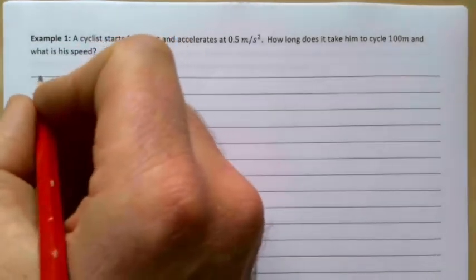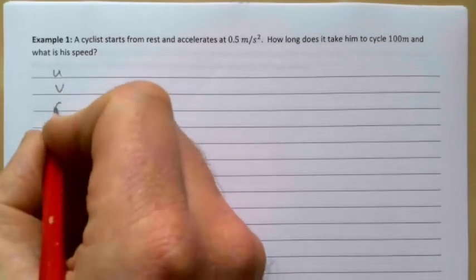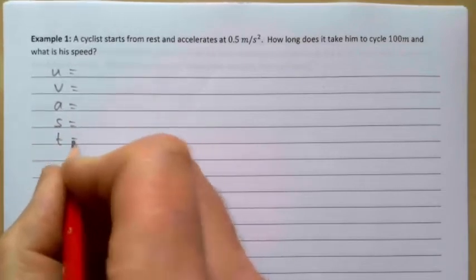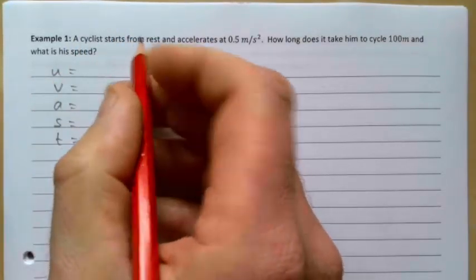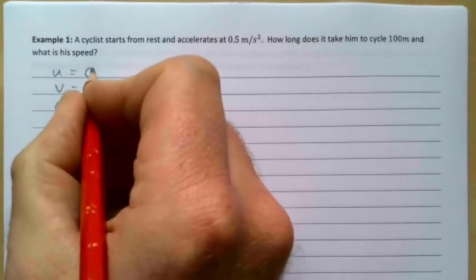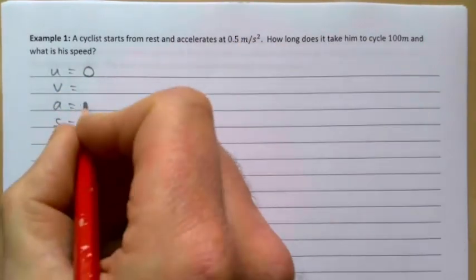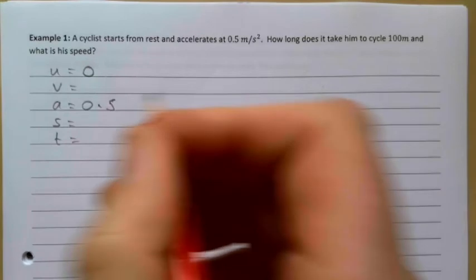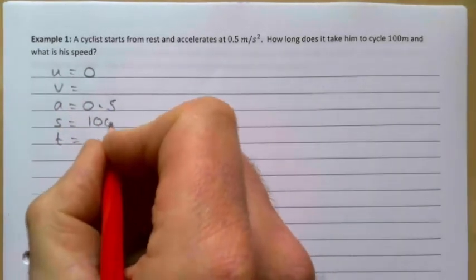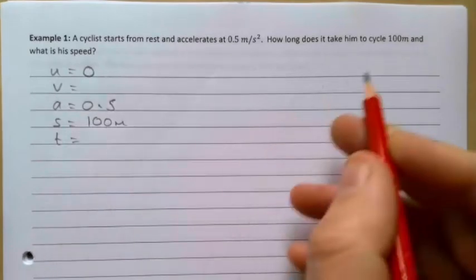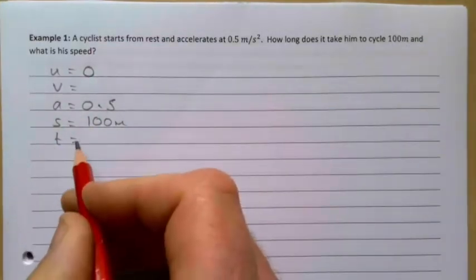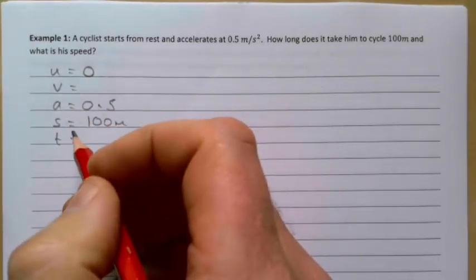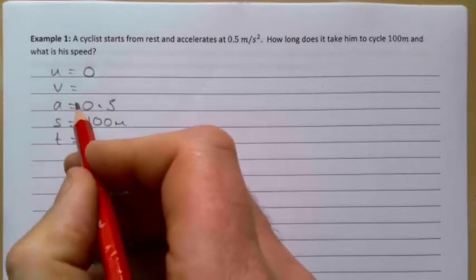So the way I tackle all of these is to write out U, V, A, S and T to start with, and fill in what I know. A cyclist starts from rest. That means at the start the initial velocity is 0. Acceleration is 0.5. How long does it take him to cycle 100 meters? That means our displacement is 100 meters, and they want to know how long it takes, so we've got to work out T. And we've also got to work out the speed at that time, which is going to be V. So we have U, A and S, and we want T.